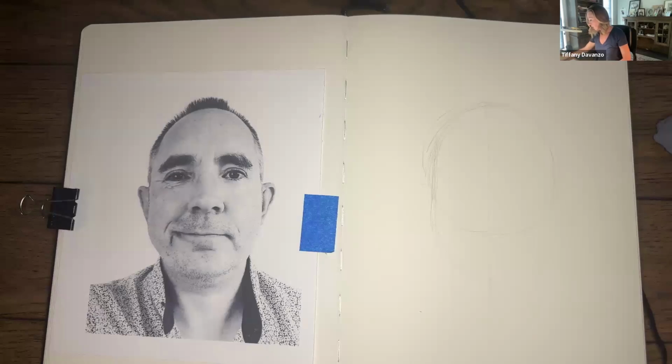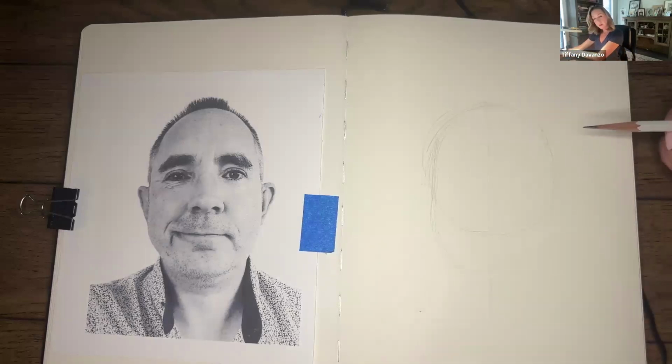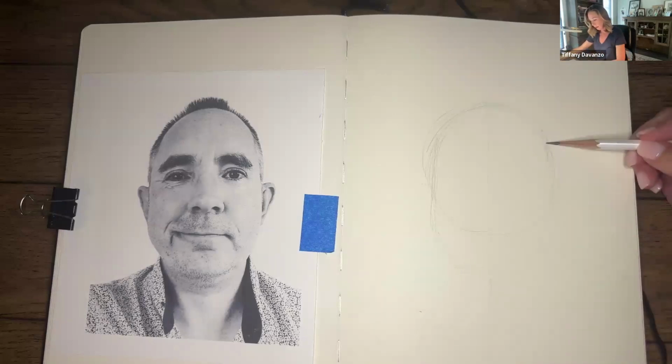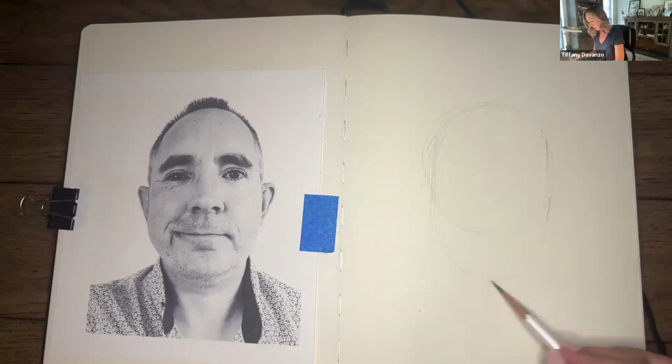And I'm going to move my extra pencil out of the way and do the same thing on the other side. And again, I'm holding my pencil fairly far back and I'm not moving my wrist a lot. I'm using my shoulder. I'm just trying to be nice and loose at this stage. Chin there.